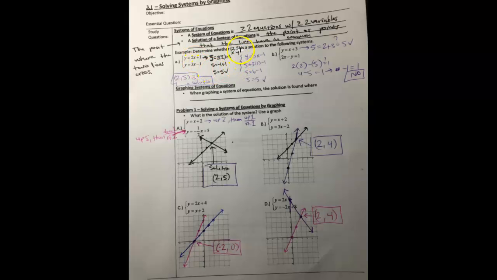So this is point (2, 5), x is 2, y is 5. If you plug those numbers in for x and y into these equations, you need to get true statements at the end for it to be a solution. So I plugged into the first one. You can see that work here, and it came out to 5 equals 5, which is true. Then I plugged in 2 for x and 5 for y into the second equation, and again I got 5 equals 5, which is true. Since the ordered pair works in both equations, it is a solution, so (2, 5) is a solution.